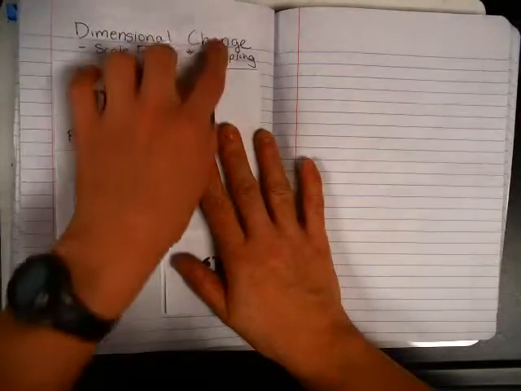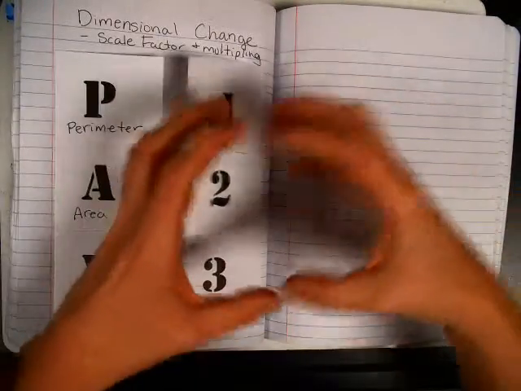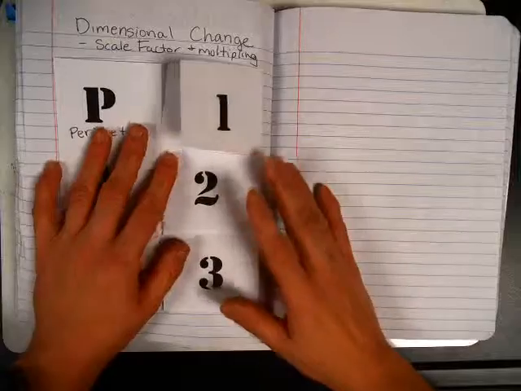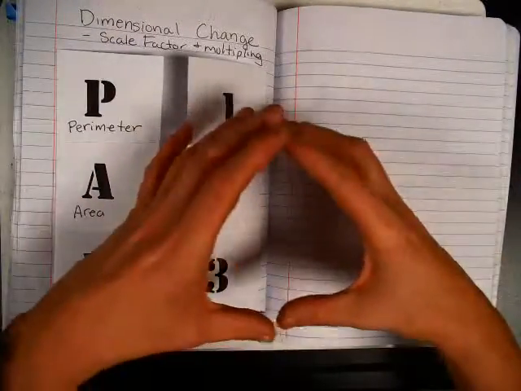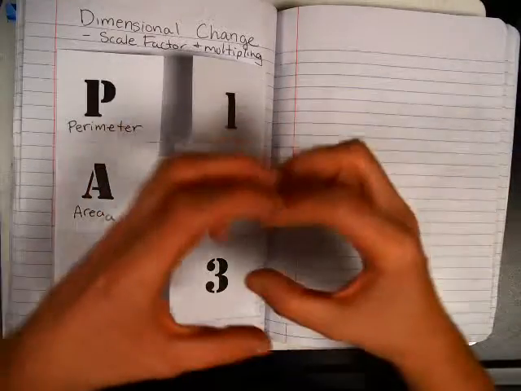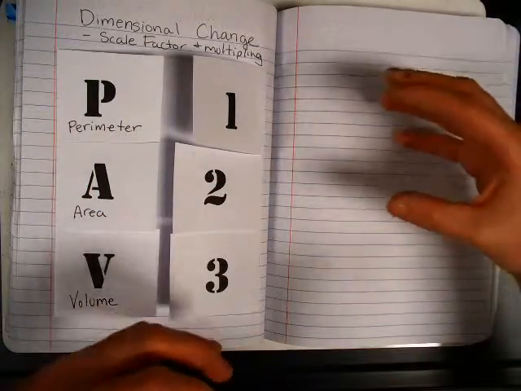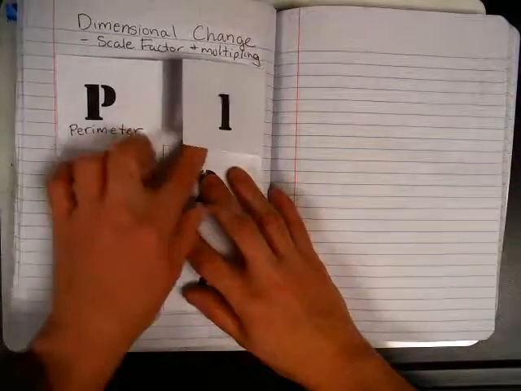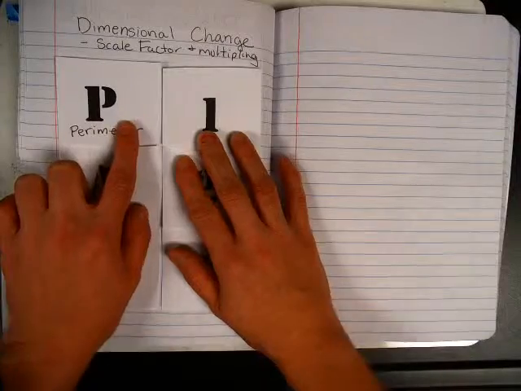scale factor, and we know it has to do with multiplication. It has to do with getting your figures bigger or smaller. We actually did some hands-on of what does it look like when it doubles, or what does it look like when you half it, and the dimensional changes. We already made the prediction that it's the scale factor for perimeter. It didn't change.